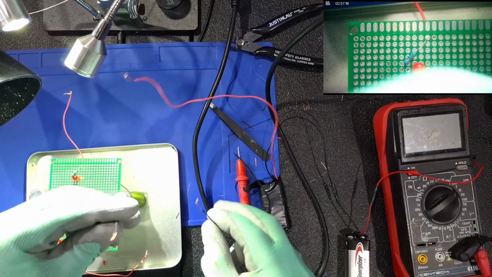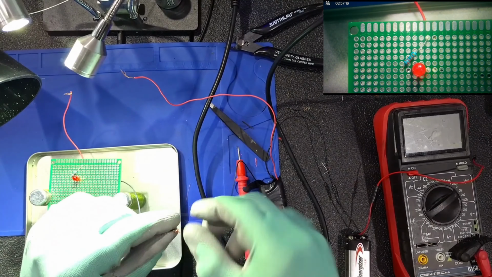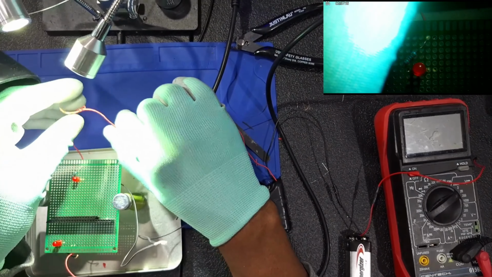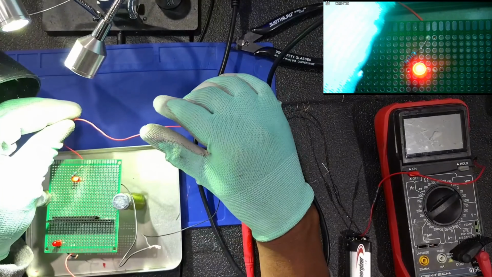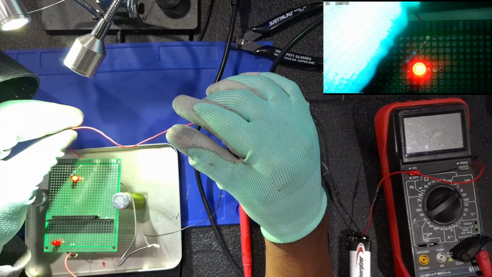I'm going to demonstrate that with a simple circuit using a battery and an LED. Alright, simple circuit: an LED soldered to a perf board, and a 9-volt battery connecting a black and a red wire, red to the positive, black to the negative.